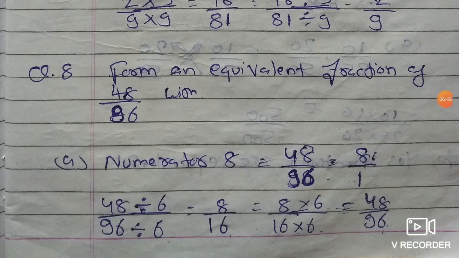Next, question number 8. Form an equivalent fraction of 48 upon 96 with numerator 8. Here the first fraction is given as 48 upon 96, and in the next fraction only the numerator value is given; the denominator is empty. So here we assume 1 in the place of the denominator. The first fraction is 48 upon 96 and the second is 8 upon 1.